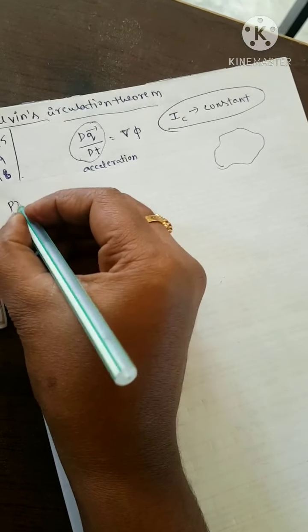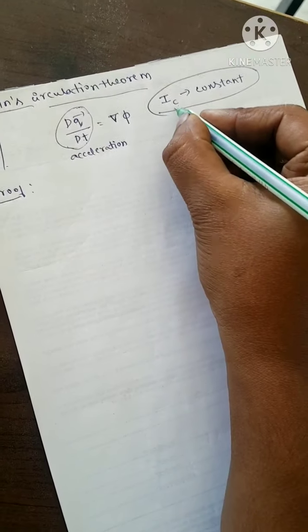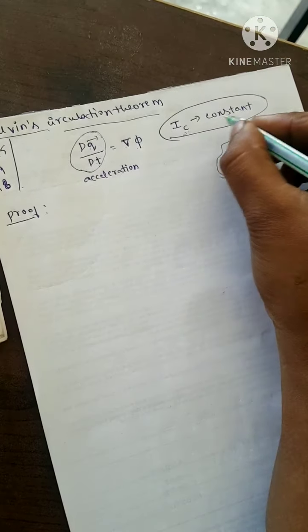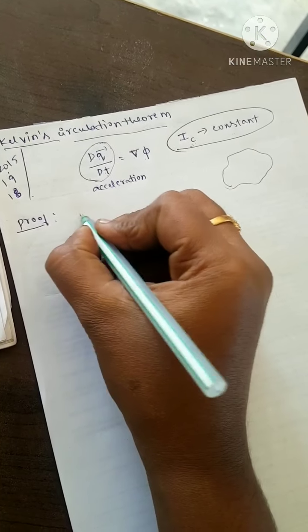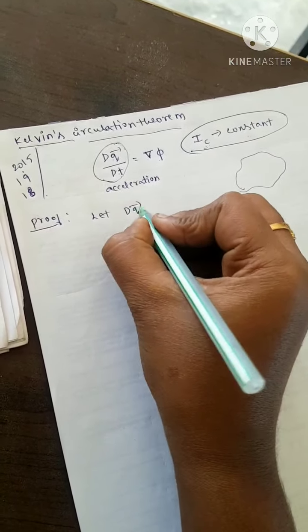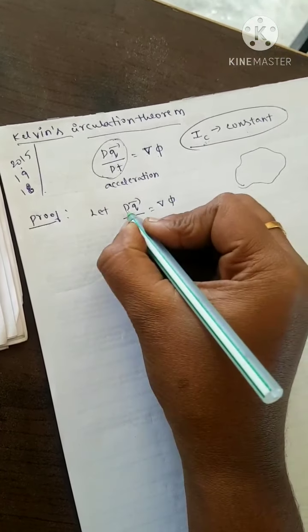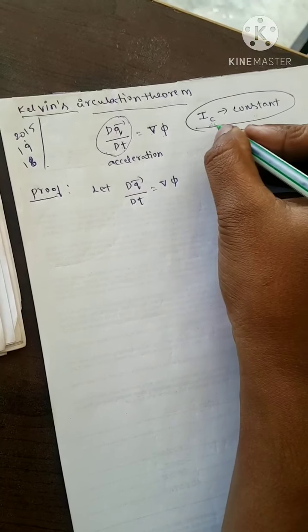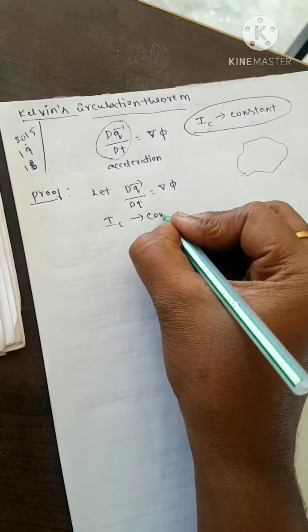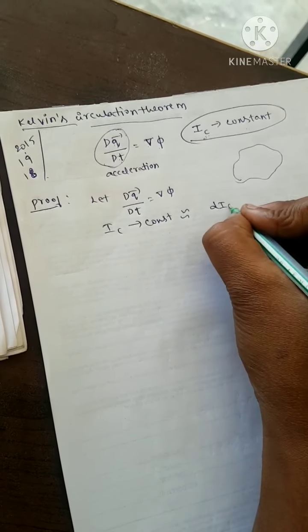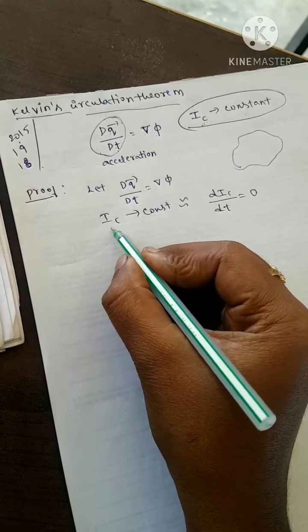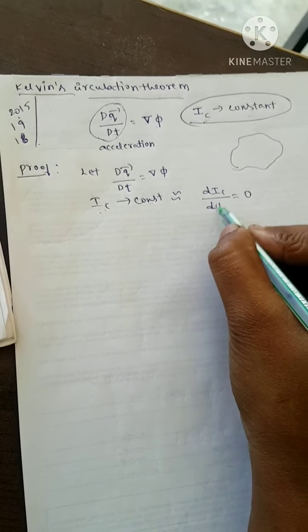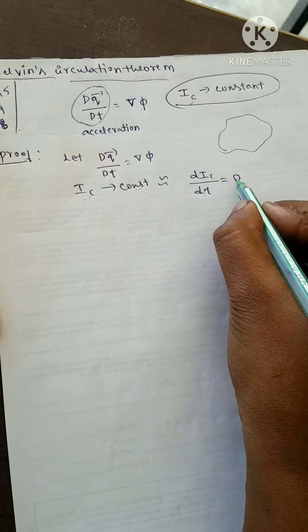So let me prove it. In the statement it is mentioned that if an acceleration is expressed as the gradient of some scalar function, circulation is constant. So let me take dq by dt as del pi. In the sense, I am expressing the acceleration in terms of some scalar function. As per the statement, circulation remains constant, so it is equivalent to say dIC by dt will be equal to 0. Why? Because IC is constant, that is, circulation is constant. In the sense, the rate of change of circulation will be equal to 0, since the differentiation of a constant becomes 0.